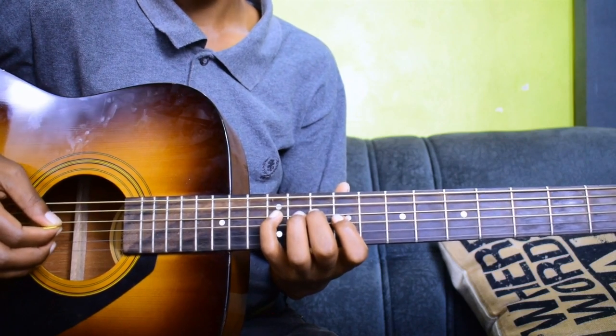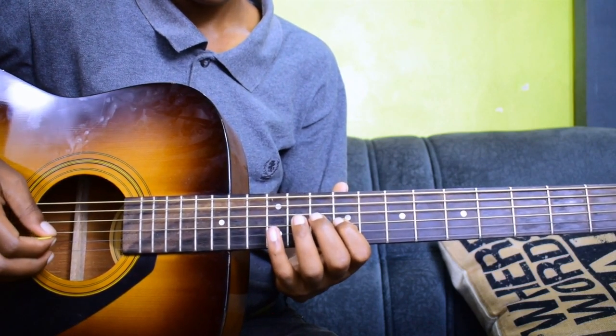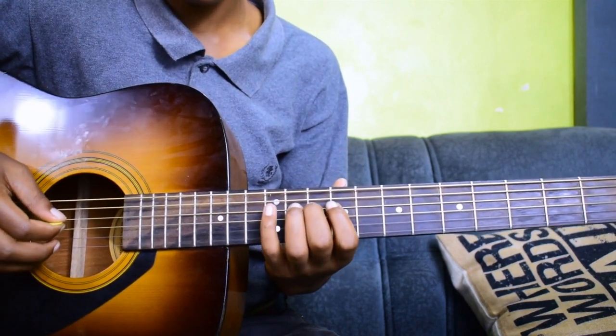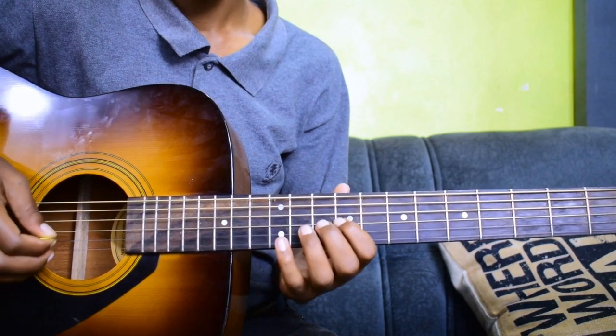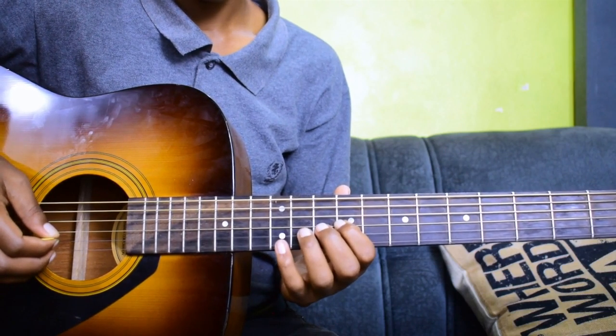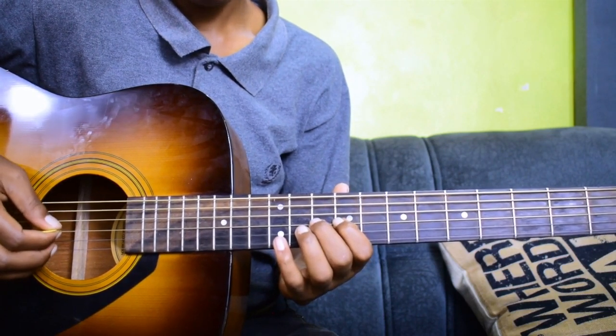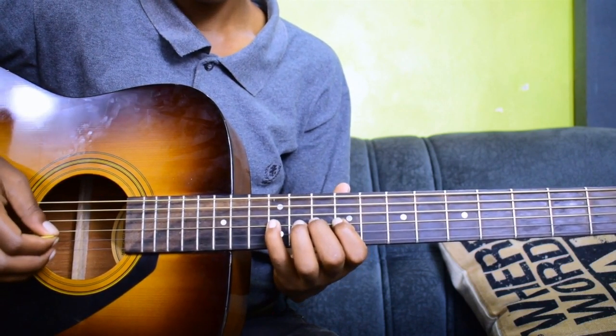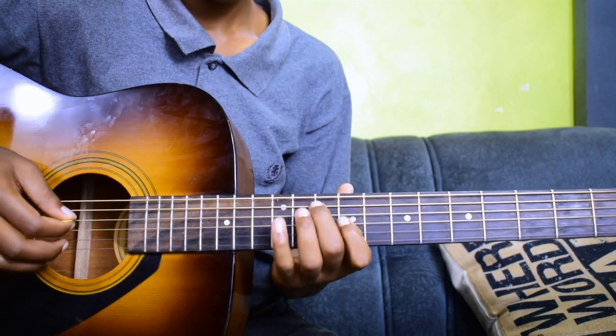And then the next note, the E, is the 9th fret of the G string. So we have this. And then 10th fret, the same string, and then 12th.